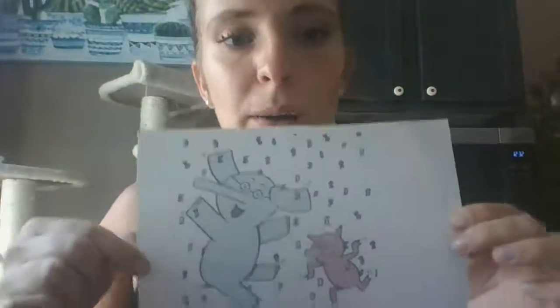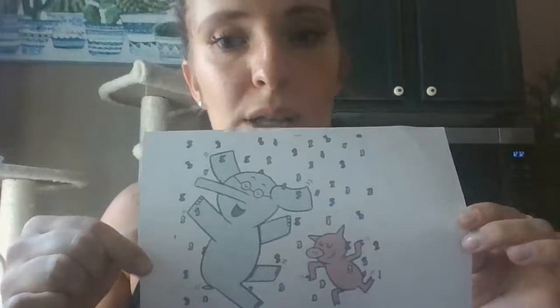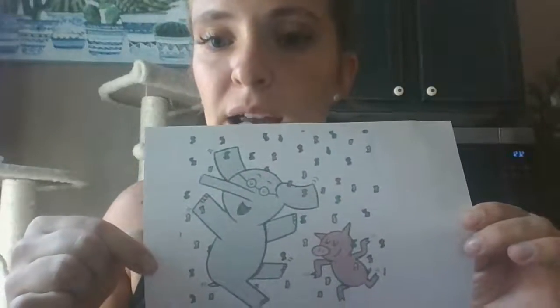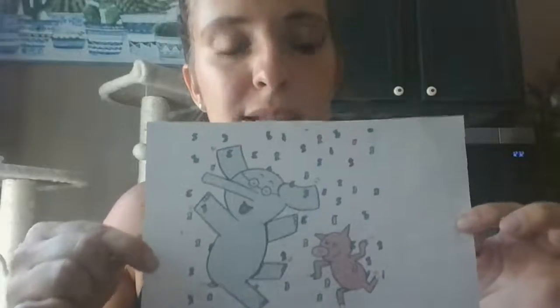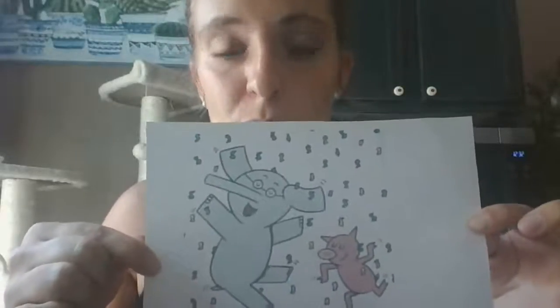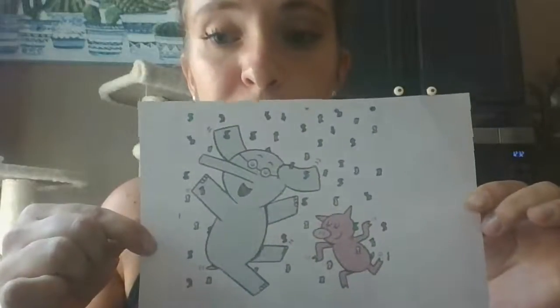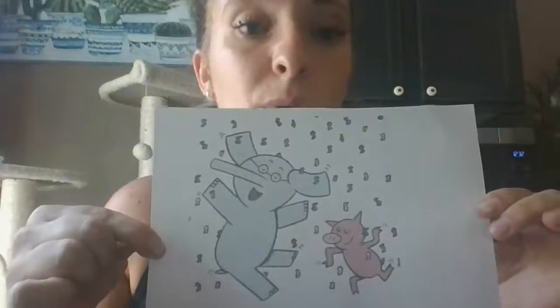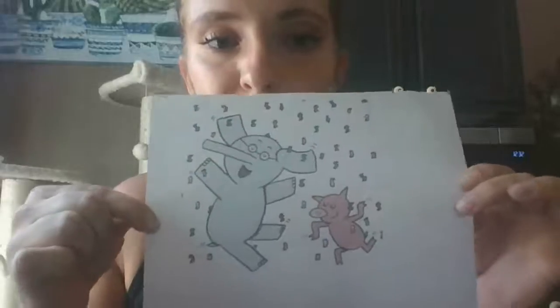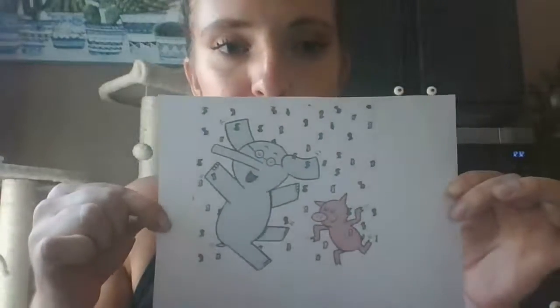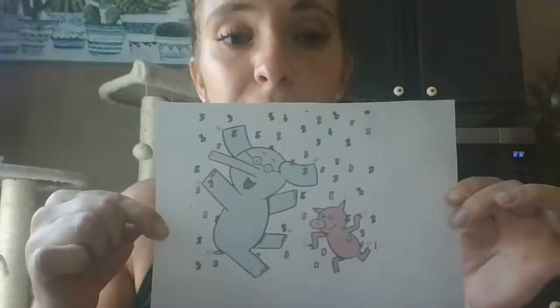Illustrators, or people who draw pictures for books, are very intentional about the details that they include in their pictures or illustrations. They want the reader to notice them, make predictions based on them, and wonder about them. So in this picture, we can tell that Elephant and Piggy are feeling very happy.